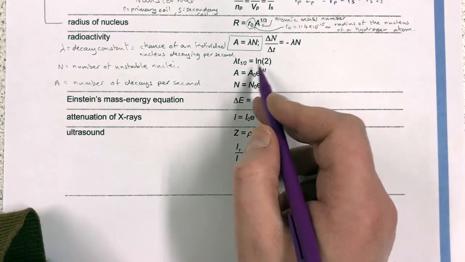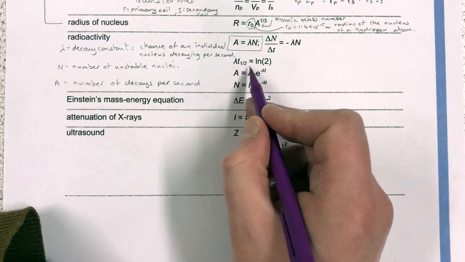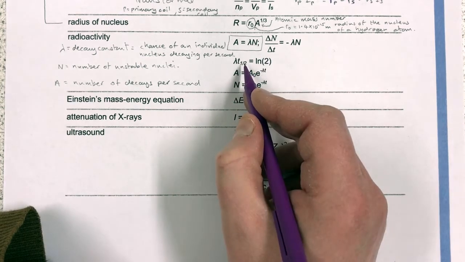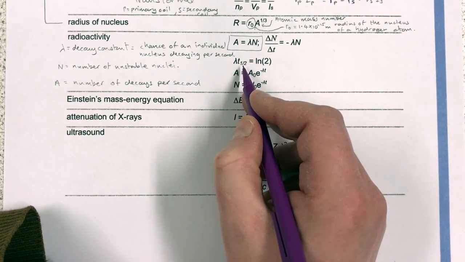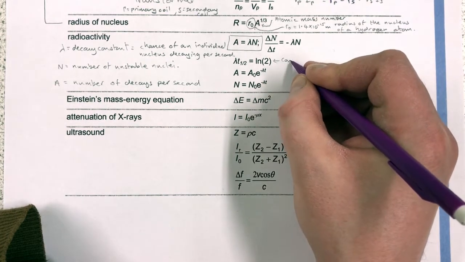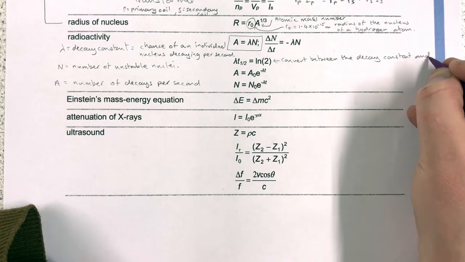These next equations are pretty straightforward. This one links the chance of a nucleus decaying, the decay constant, to the half-life of a material. So the half-life is quite a common expression. This equation's job is literally to convert between the decay constant and half-life.